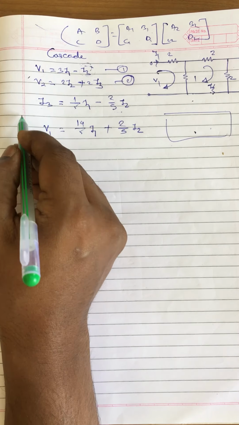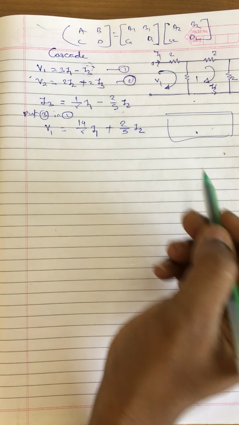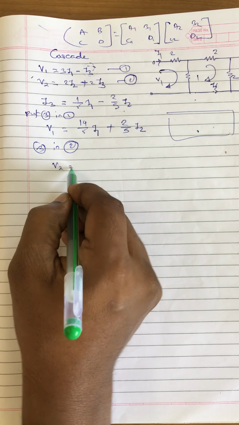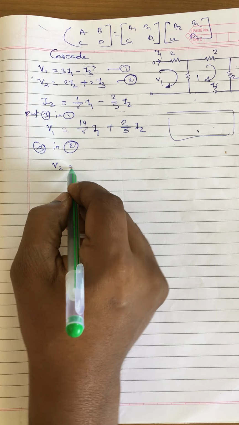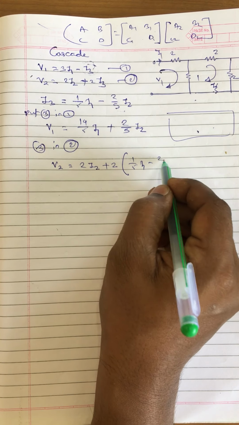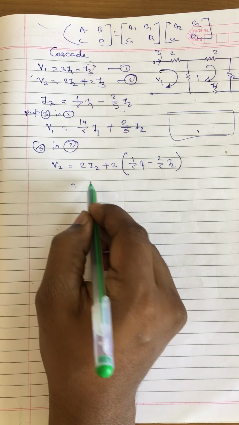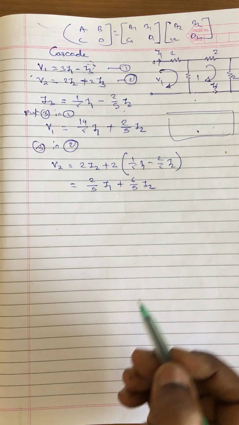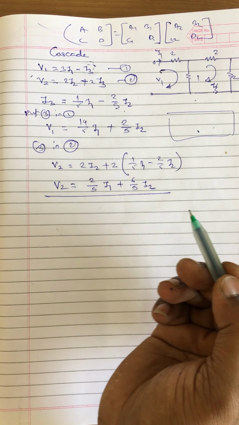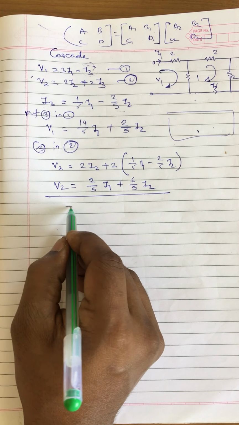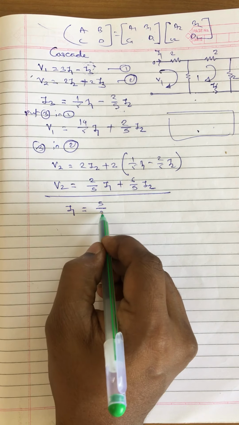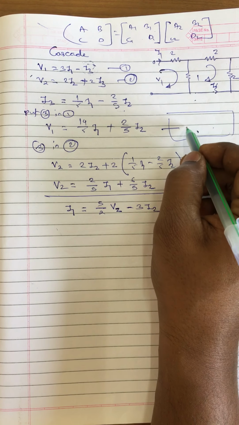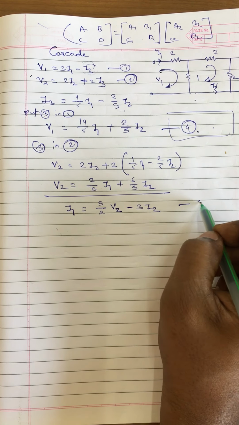Similarly, when we put 3 in 1, and 3 in 2, what do we get? V2 equal to 2I2 plus 2, and instead of I3 I will write 1 by 5 I1 minus 2 by 5 I2, right? So this is nothing but V2 equal to 2 by 5 I1 plus 6 by 5 I2. Now let's rearrange this equation to look like an ABCD parameter. When I rearrange, it will look like I1 equal to 5 by 2 V2 minus 3 I2. This is 4. This is 5.